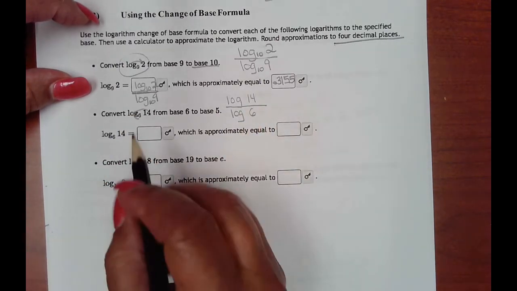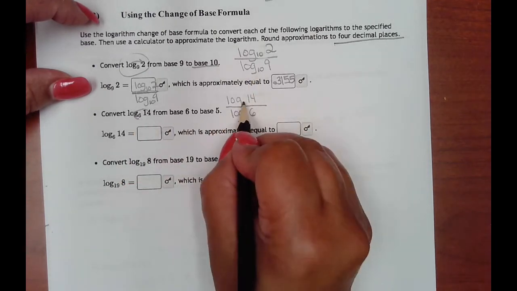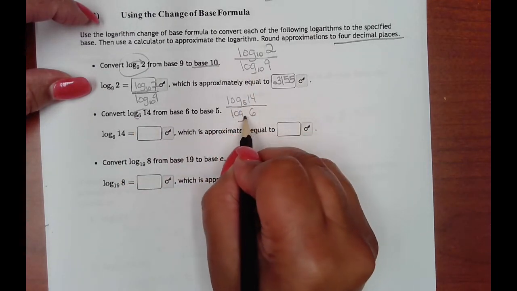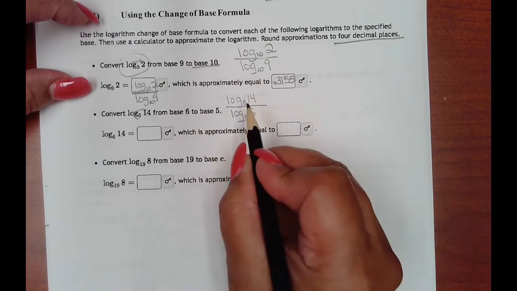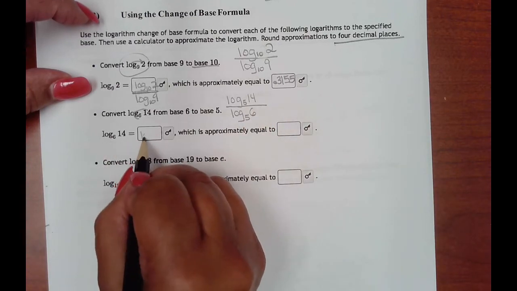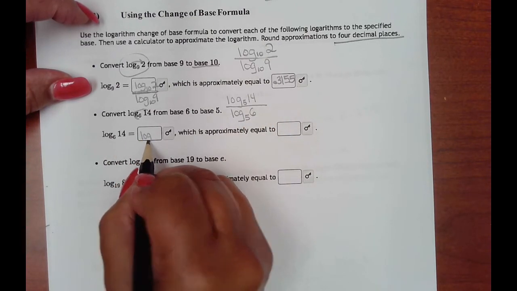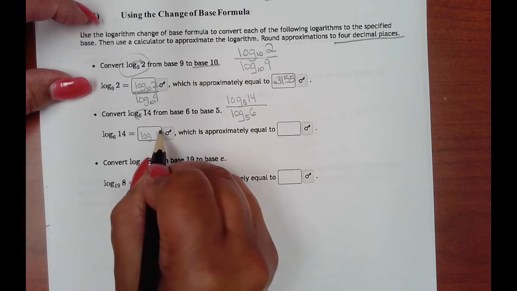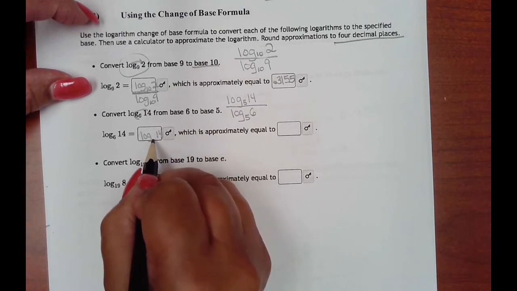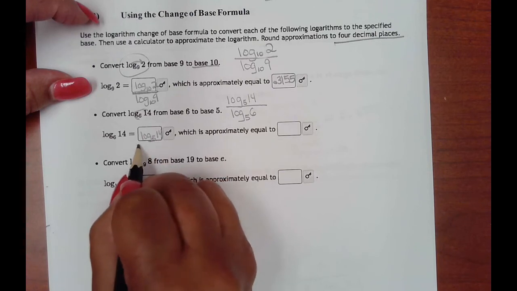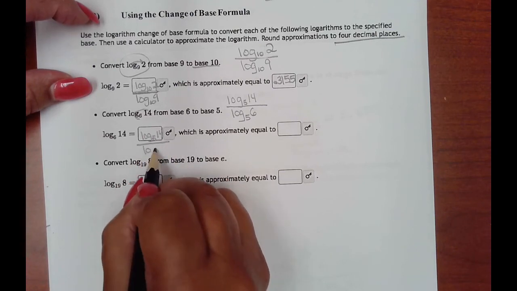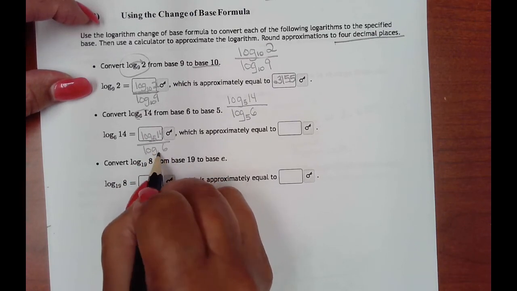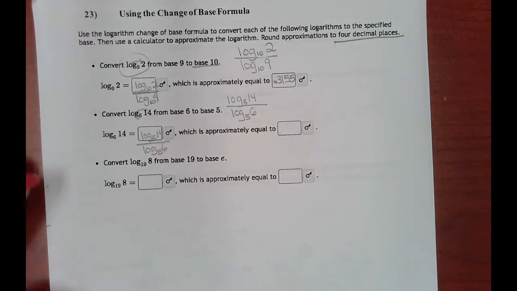They said to go from the base 6 it used to have to base 5, and you're allowed to go into any base you want. So this is what you would feed in right here. You would go log of 14 base 5, divided by log of 6 base 5, complying with what they asked you to do.